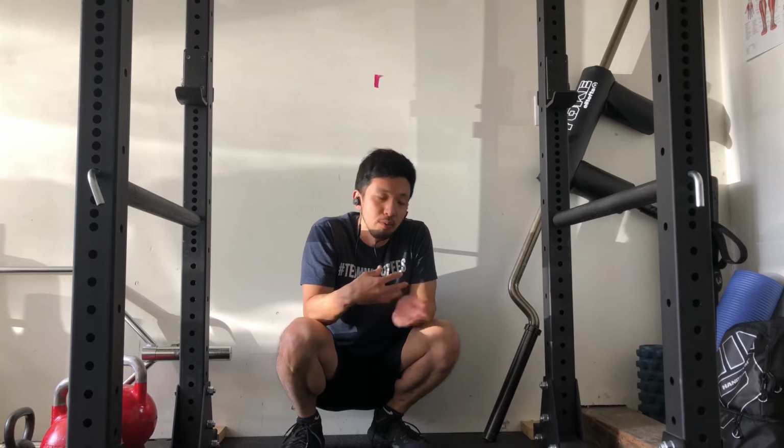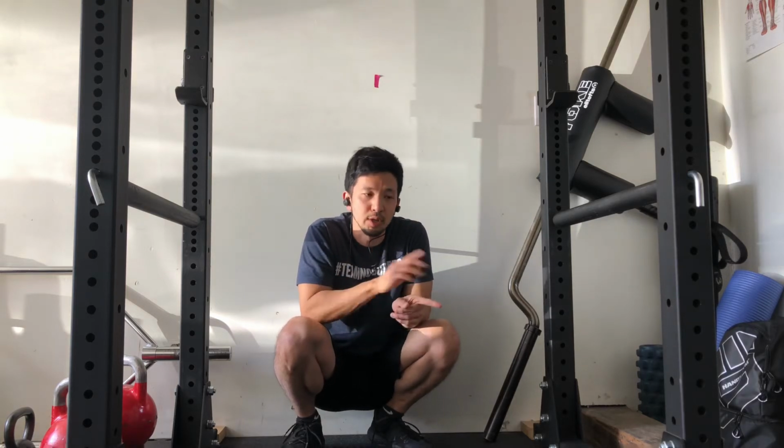Then that lets me know that on my left side there's a little bit of a strength imbalance between left and right, which could be showing up on my bilateral back squat.